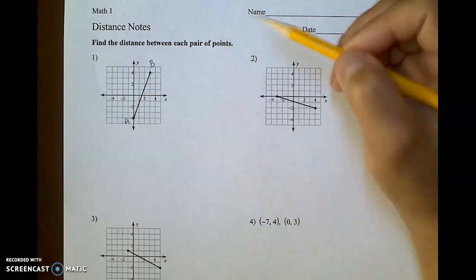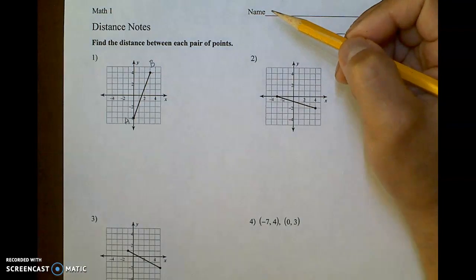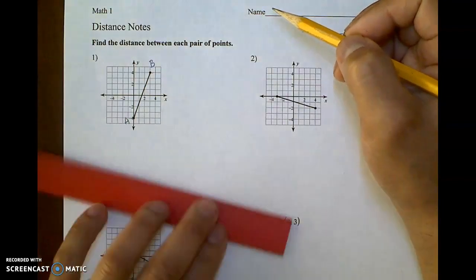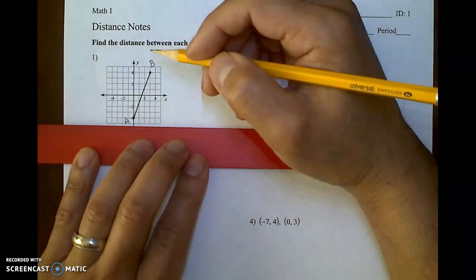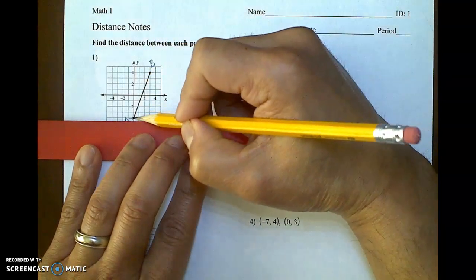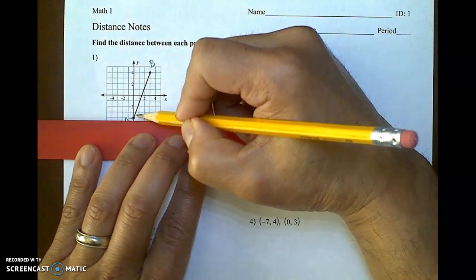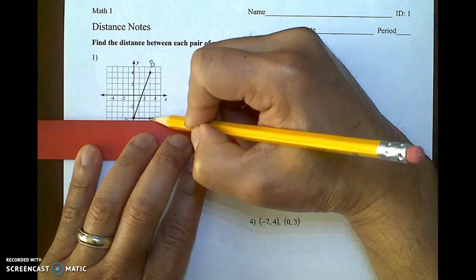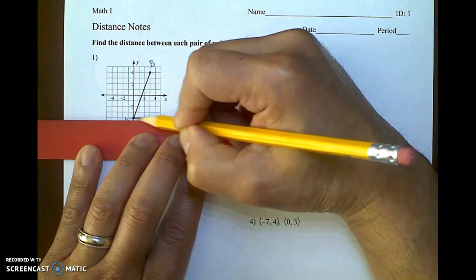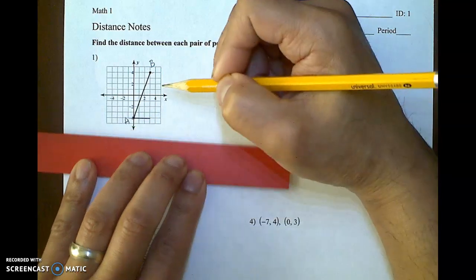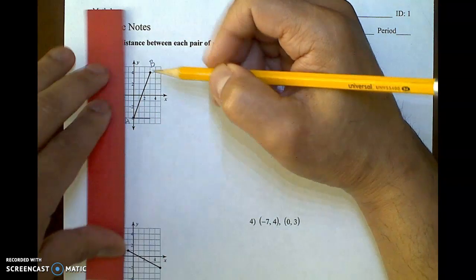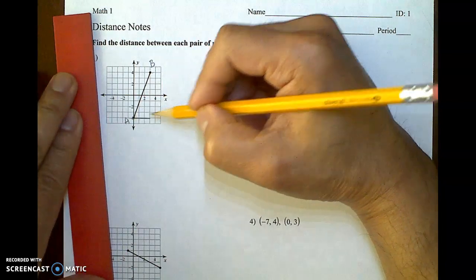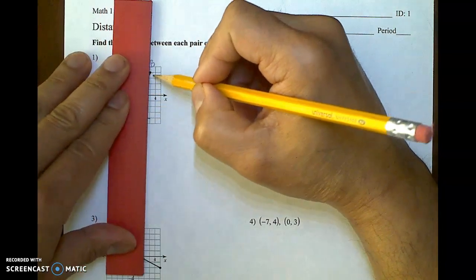So one thing you can do is create a right triangle. We talked about in class, the right triangle has a right angle, and one way you can get a right angle is by drawing a horizontal and a vertical line.